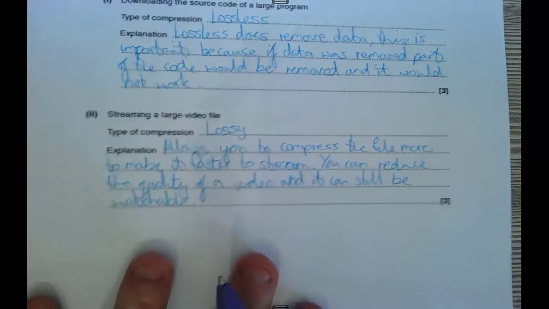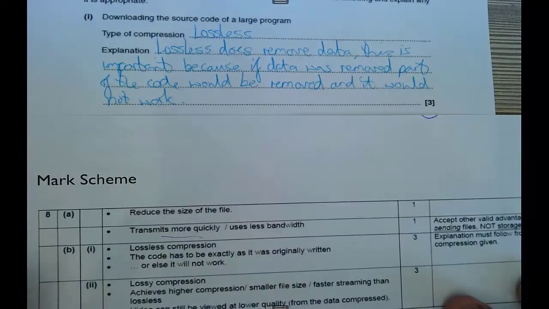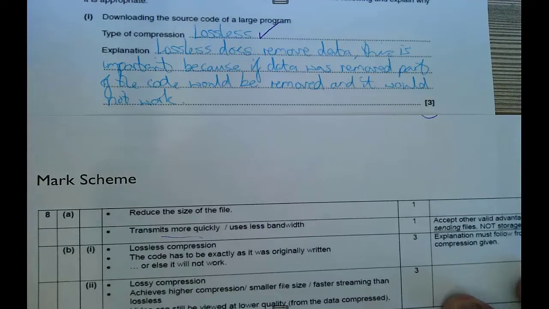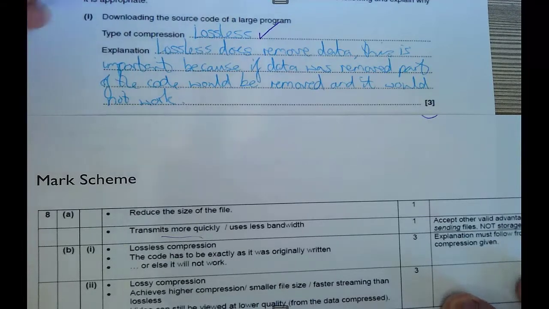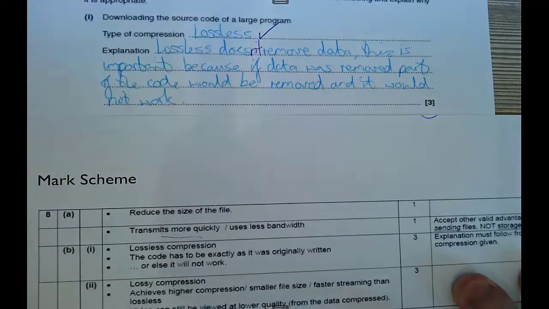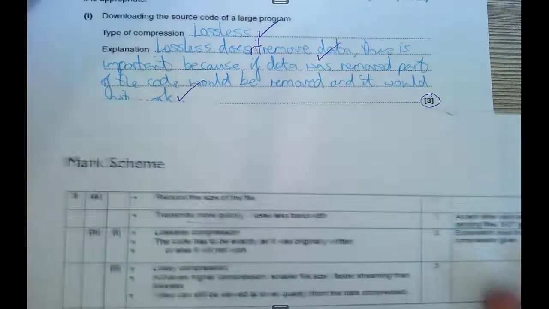Okay, right, let's have a little look at this mark scheme then, starting with lossless. So we've got here lossless is for the first one, which is great, so we've already got 1 mark just for identifying the right type of compression. And then we've got 2 more marks to gain here. So it says the code has to be exactly as original or it will not work. So I've said here, lossless does not remove data. This is important because if data is removed, it would no longer work. So if lossless, or that should probably say doesn't, that's a typo, a writing error on my part. So we get a mark for that, and it wouldn't work. 3 marks.